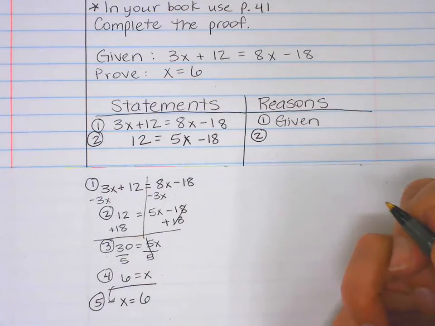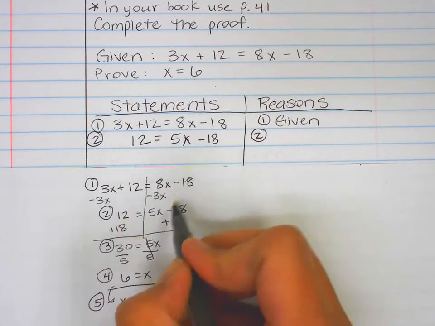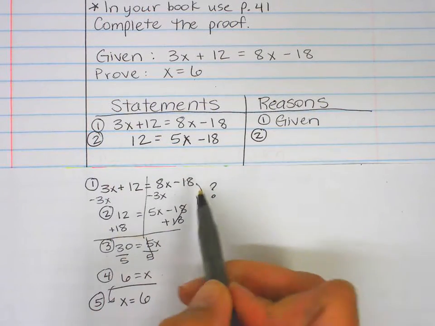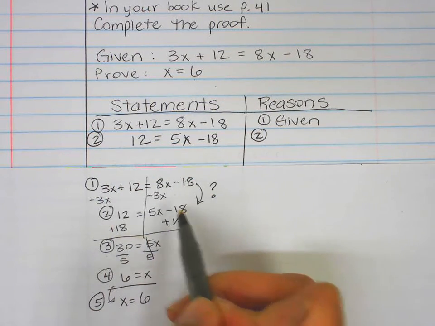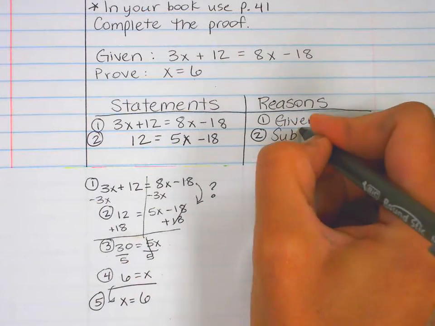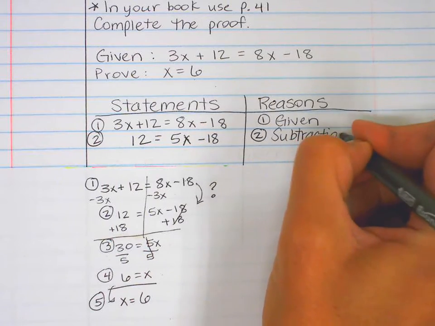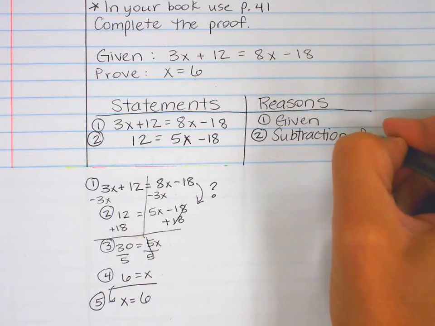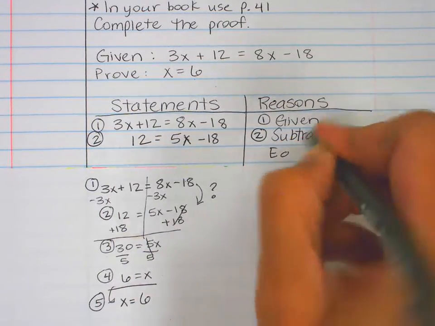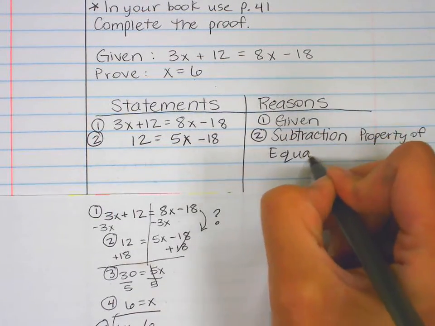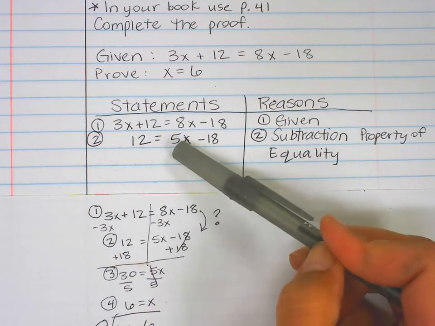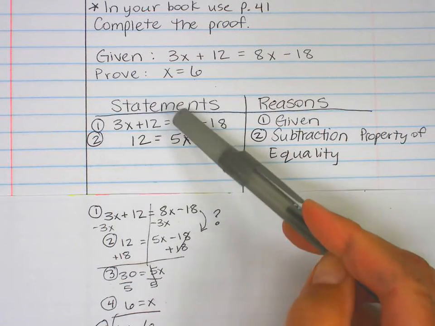And then the reason's going to go over here. So when I'm thinking of the reason, I'm thinking, what did I do? What was done from this first step to the second? And I can see I subtracted. I did subtraction property of equality. If you just look at this, you can kind of see that the 3 was subtracted from the 8.